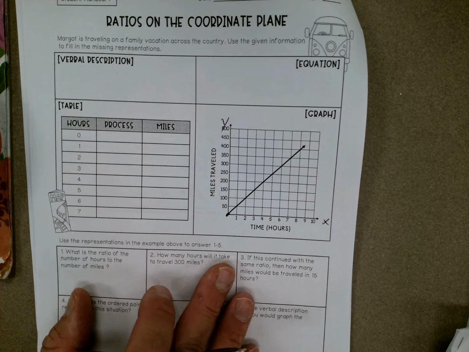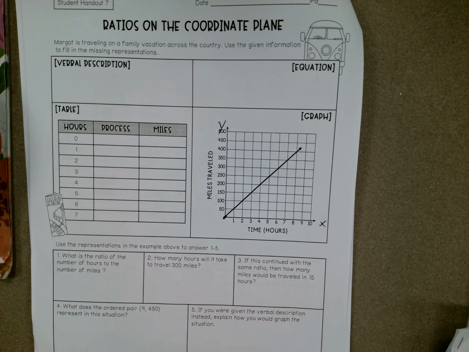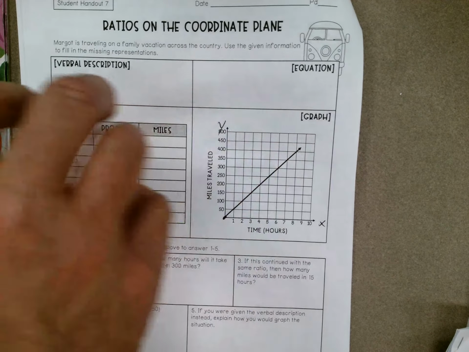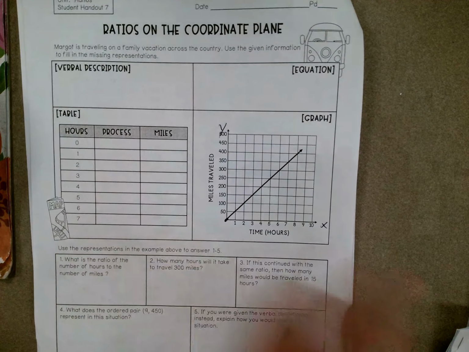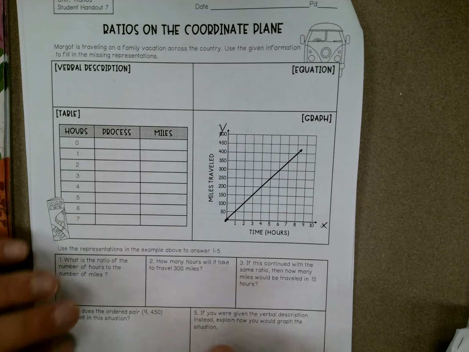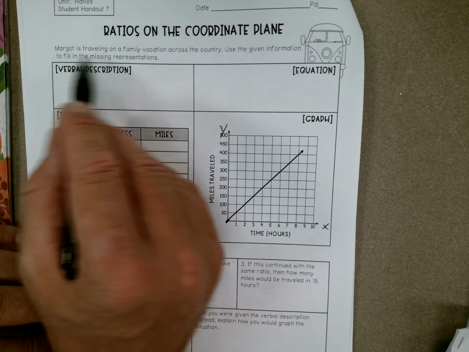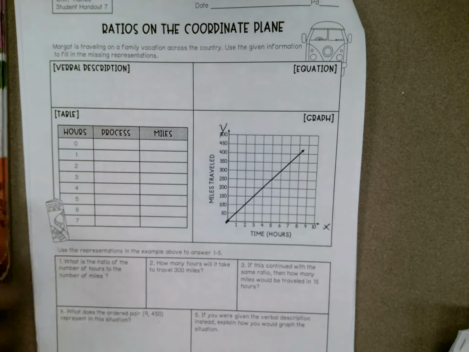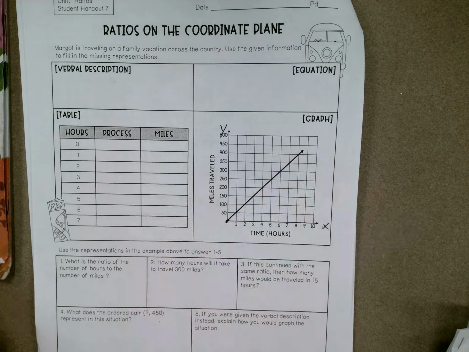Anyway, let's get started. Today, we're going to be taking data from the graph and filling it in the table and then answering some questions. So we're just going to kind of work backwards here. Margaret is traveling on a family vacation across the country. Use the given information to go.